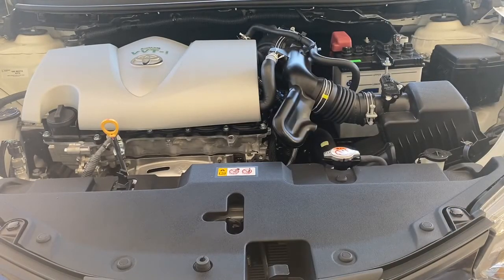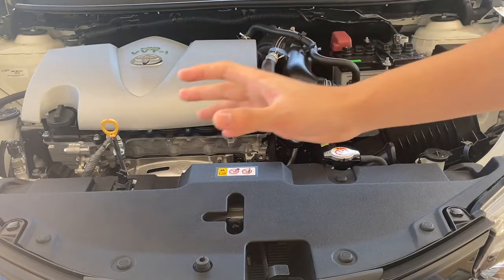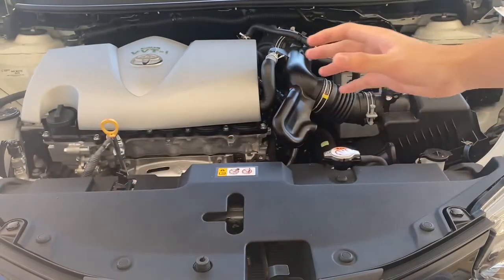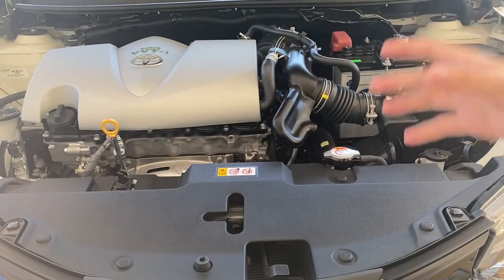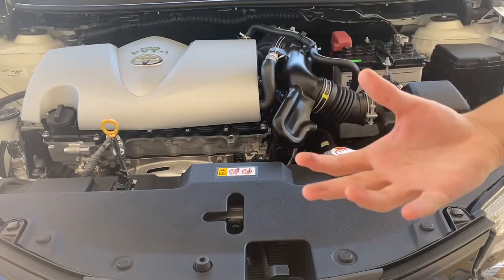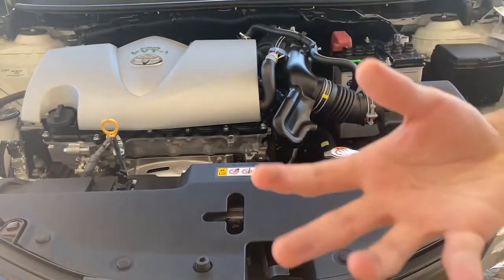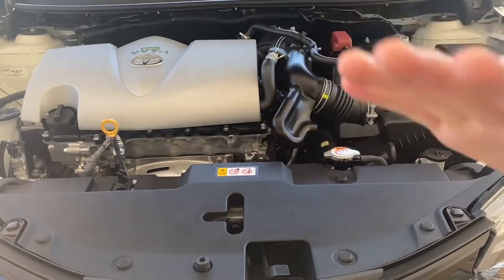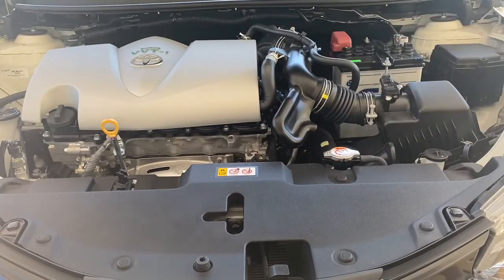Moving on to the first law of thermodynamics, where energy cannot be created and cannot be destroyed, but can only be converted into another form of energy.